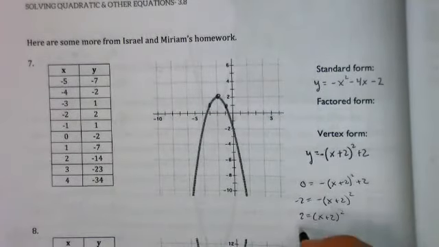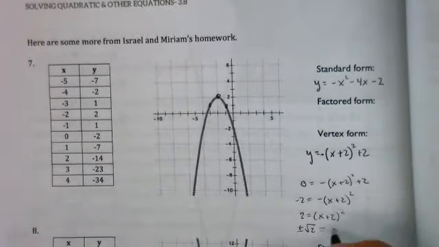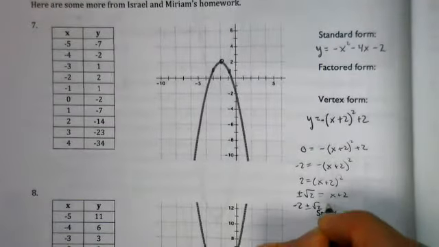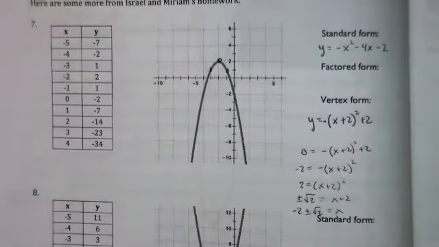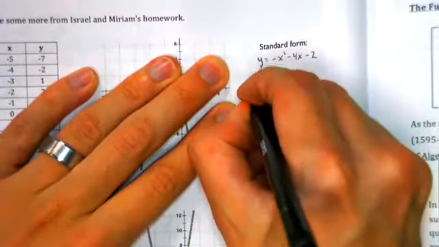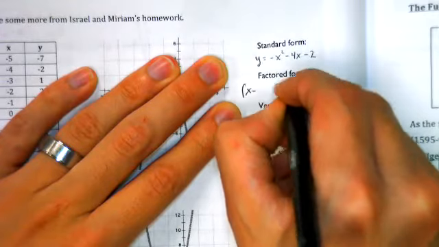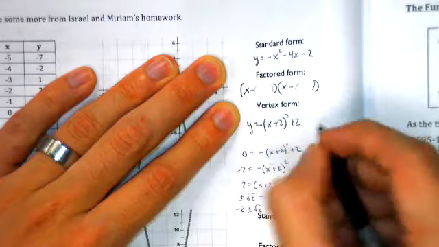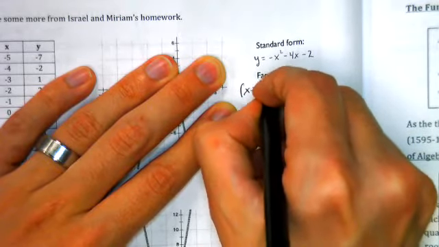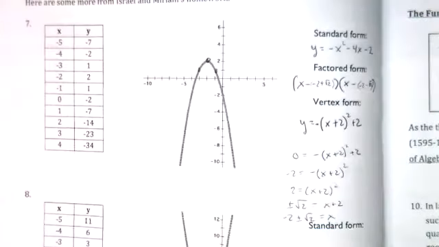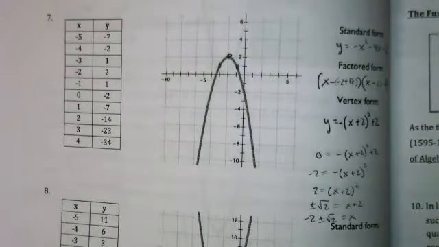Square root both sides. And subtract 2 from both sides. So these are our two x-intercepts. We can write them in factored form. X minus. We can put a number here and here. And this was going to be -2 plus root 2. This was going to be -2 minus root 2. Okay.